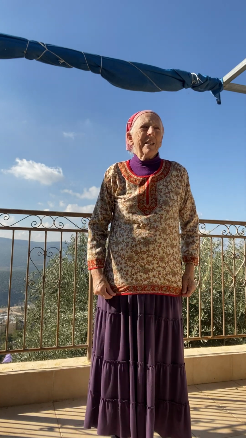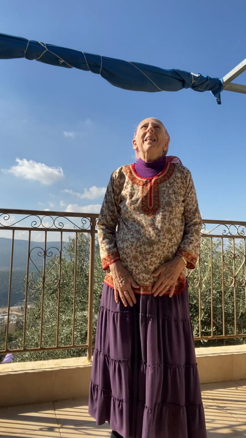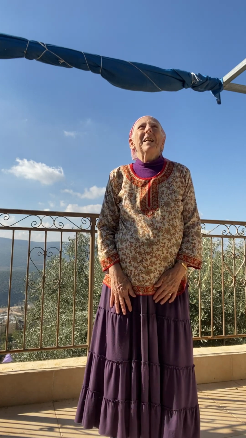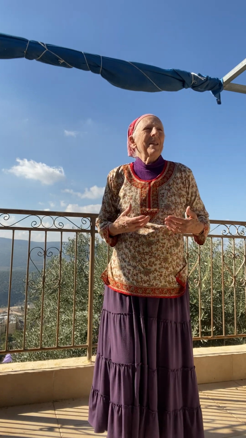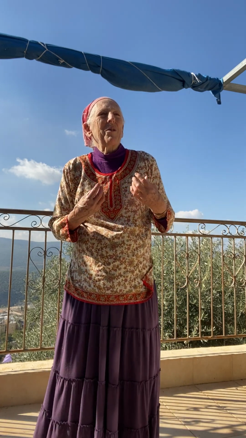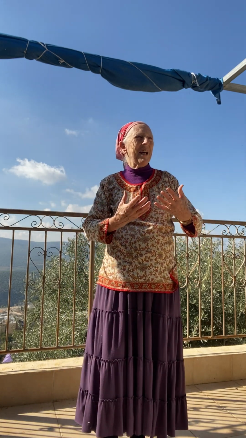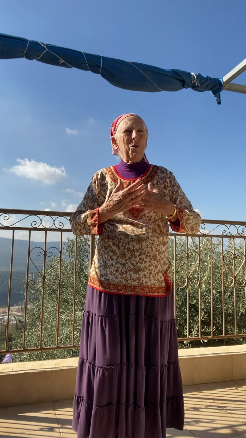And I want to bless us that we be able to, with the Gimel, with a sense of movement, synthesize what's come before and bring it forward in how we act in the world.